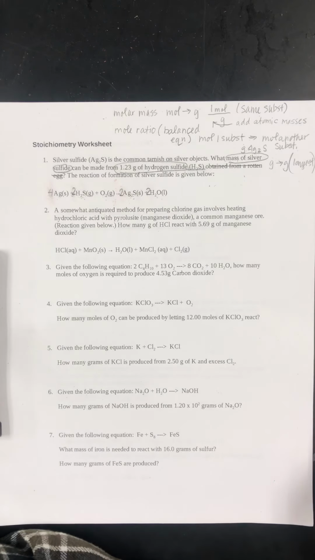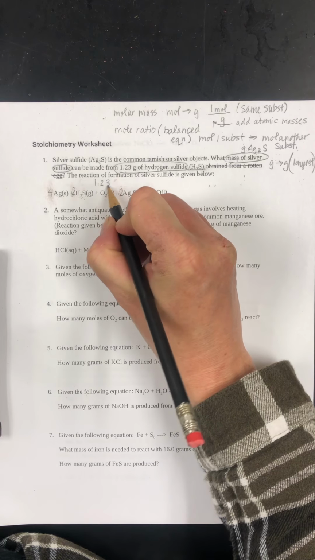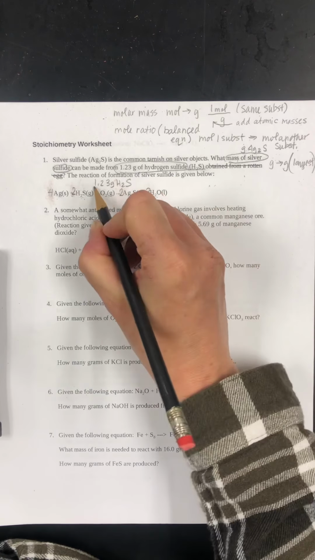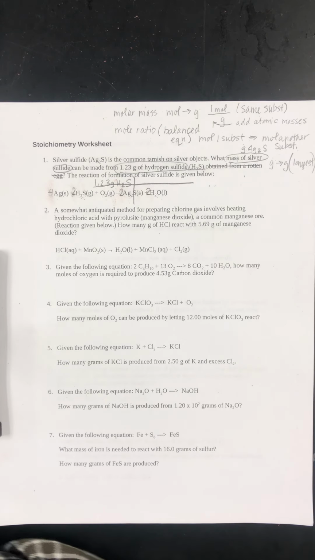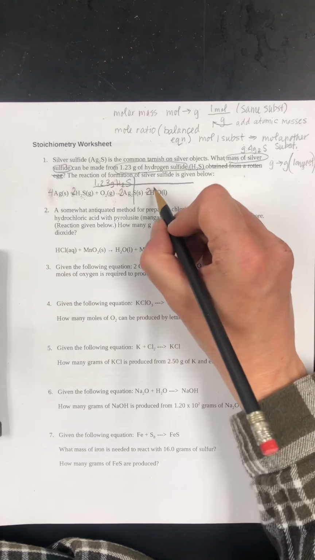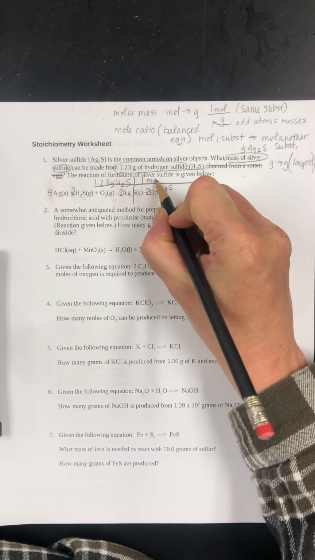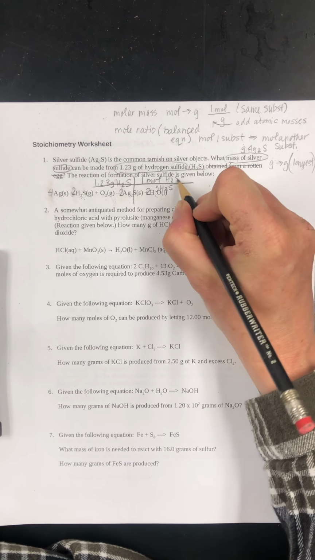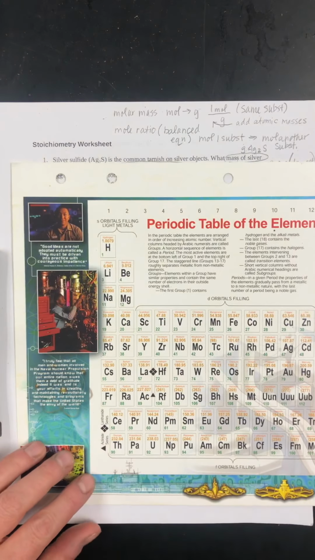So now we can go ahead and write down our given. The given's the one that just has a number with it. So that's the 1.23 grams of H2S. And we're going to need to get grams of H2S into moles of H2S. That's with molar mass. That's always 1 mole of the substance to how many grams of mass it has. To find that, you're going to add up your atomic masses.